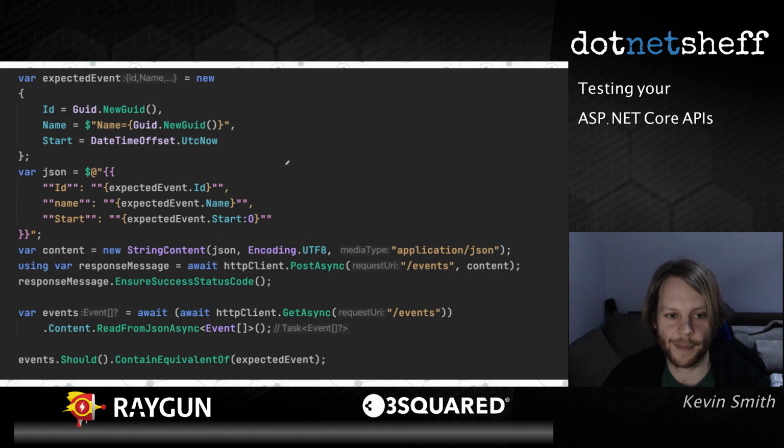Alternatively, we can use the POST endpoint, exactly the same. So this is as if we were just integrating with a third-party API. I set up my data for my test, which is my expected event, which has an ID, name, and start date. This is using an anonymous object, but you can just use a typed object if you want.